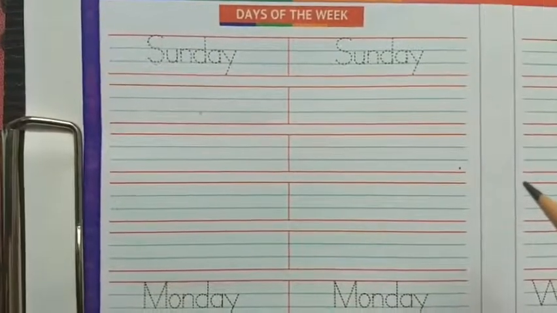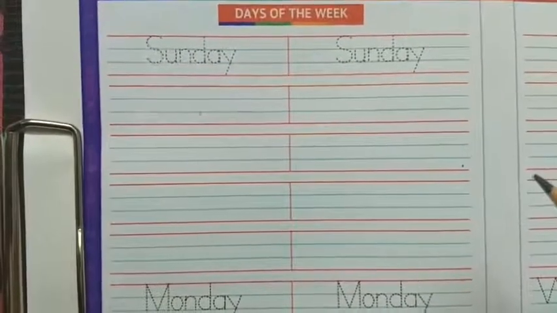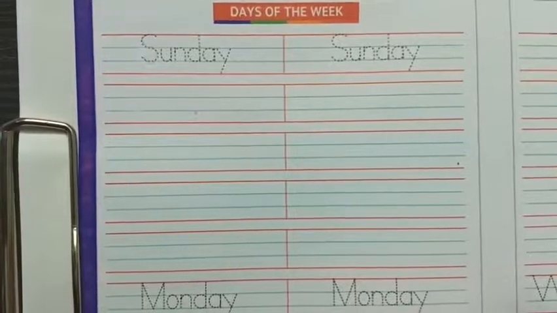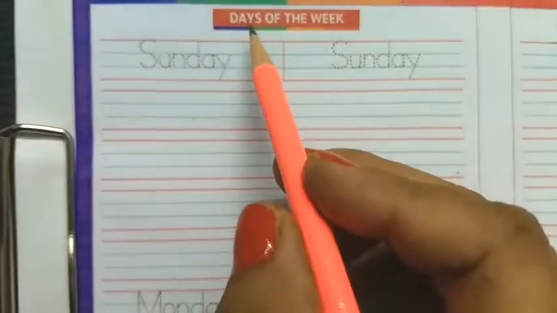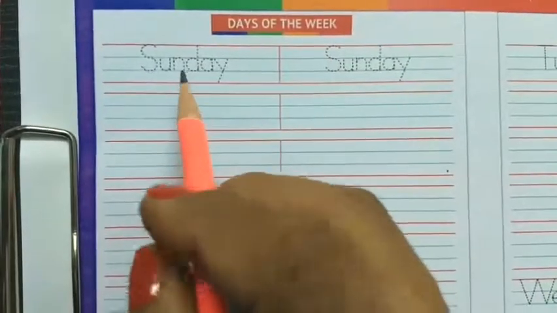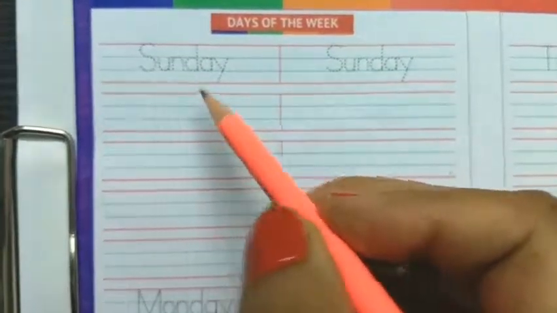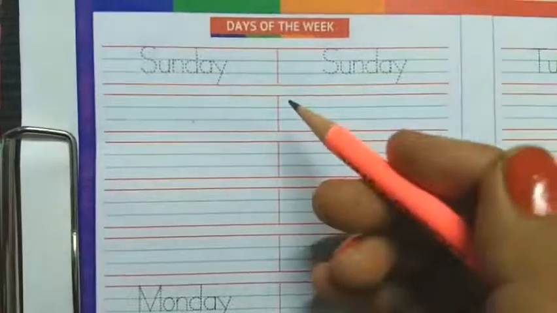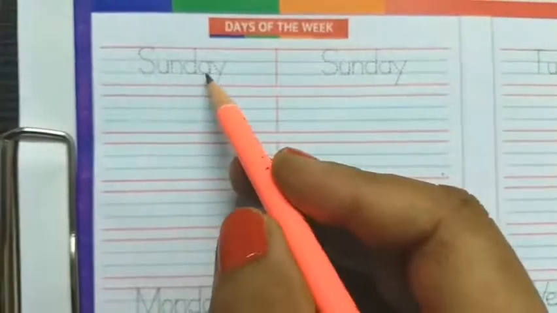Now open page number 117 in your numeracy classwork book. Days of the week. We will write here in the given space. First, we will trace this.